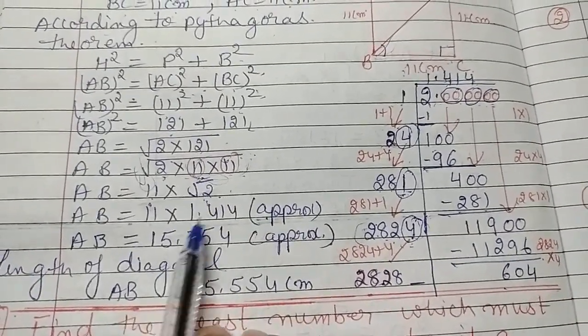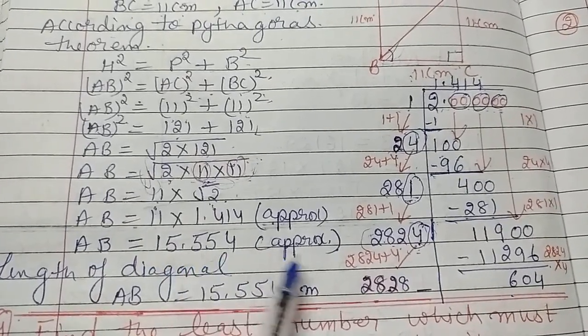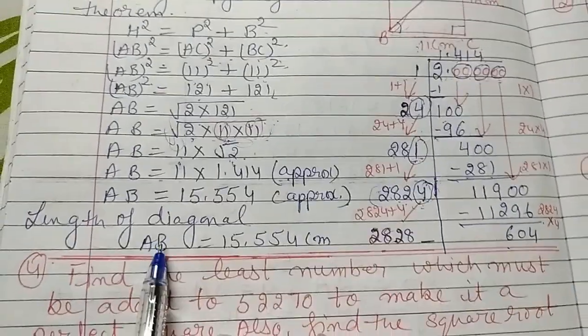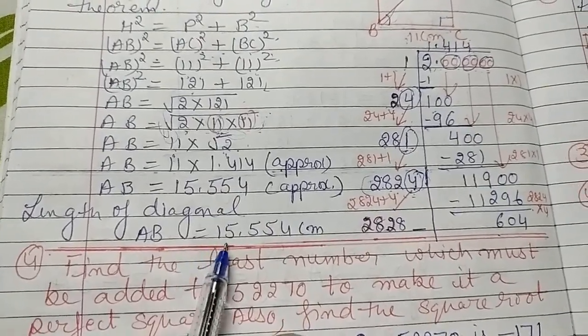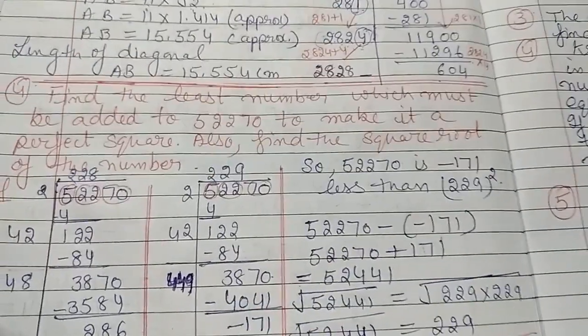Now root 2 value is 1.414. When you multiply, it gives me 15.554 approximately, and the length of the diagonal becomes 15.554 centimeter.